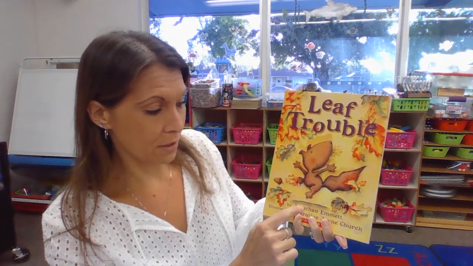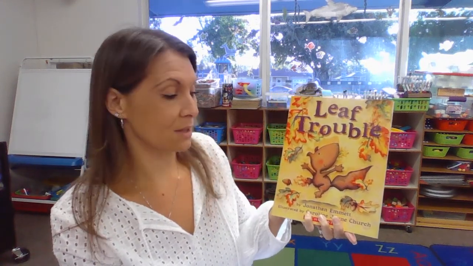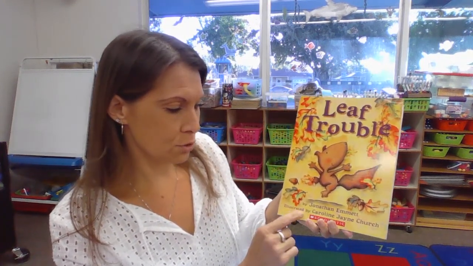And the author, Jonathan Emmett, what does the author do again? Yeah, you're right. They write the story, the words. And then illustrated by Caroline Jane Church. What does the illustrator do? You're correct. They do the illustrations, the pictures.